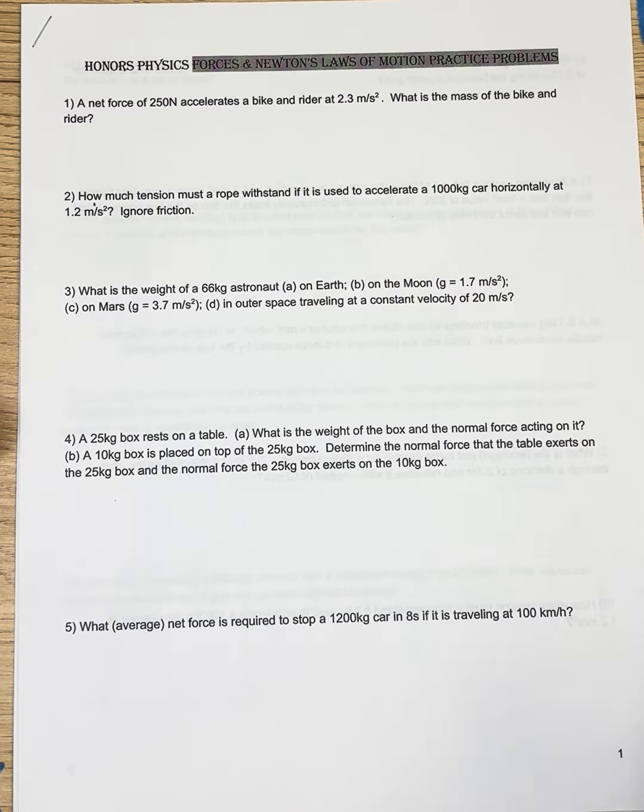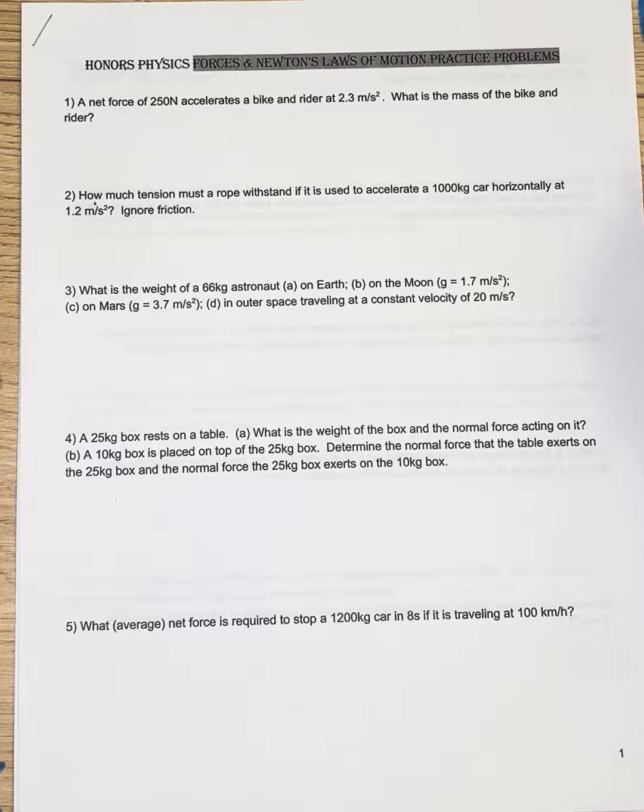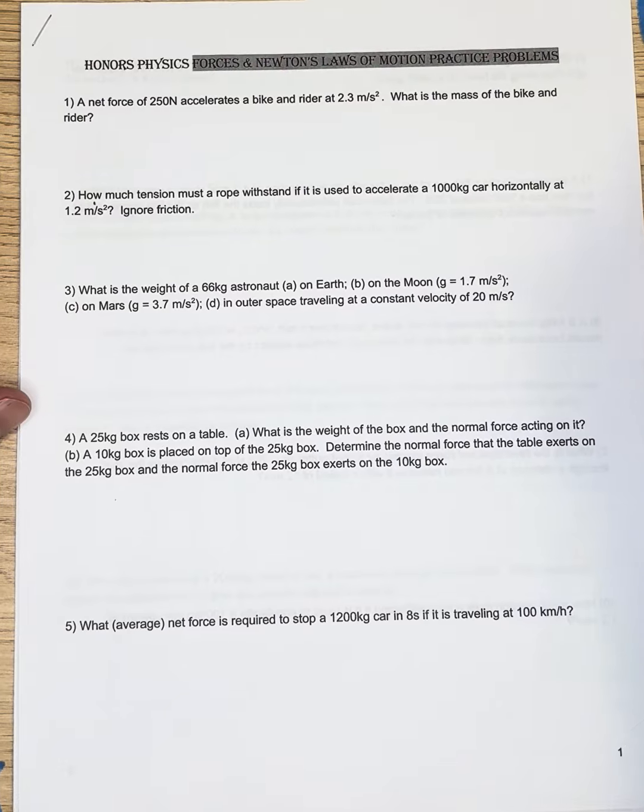Hey Raiders, let's take a look at some basic forces, Newton's laws of motion problems. And before we dive in, just a couple of reminders.